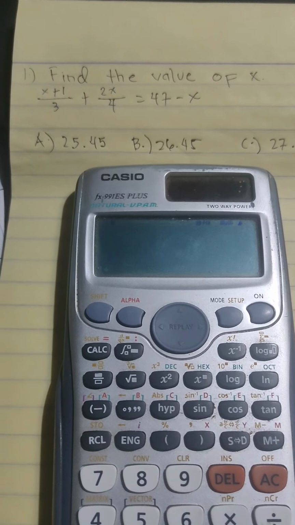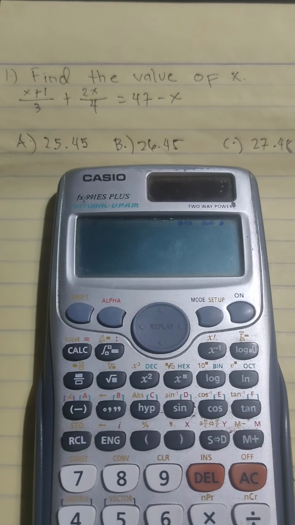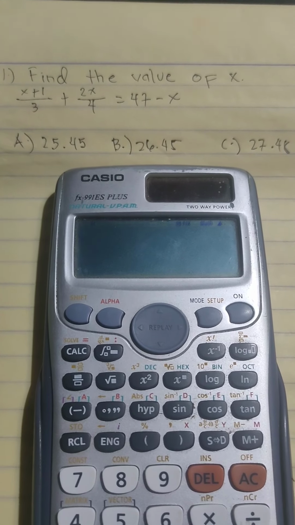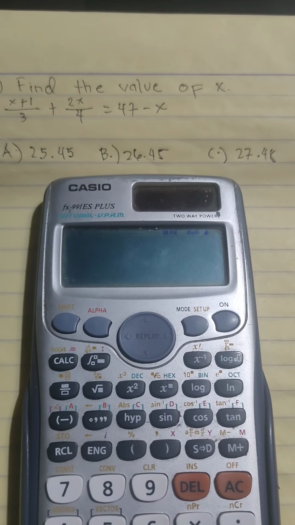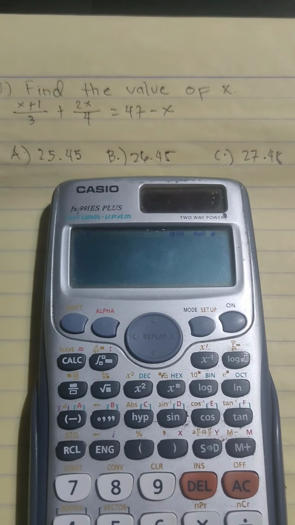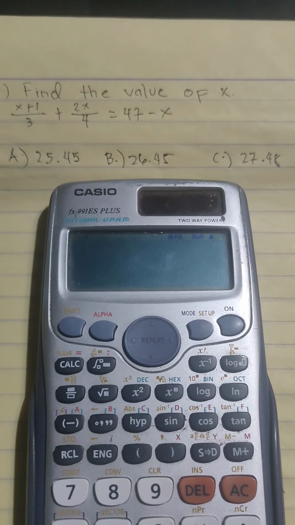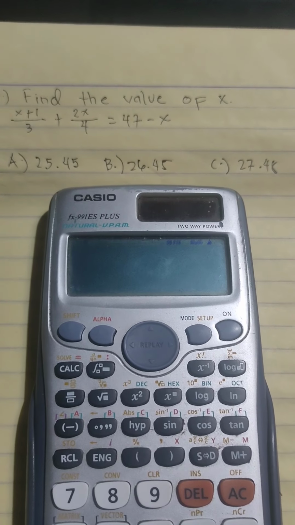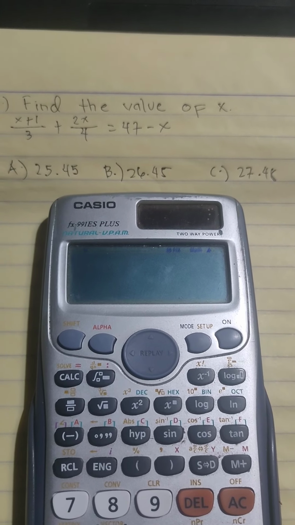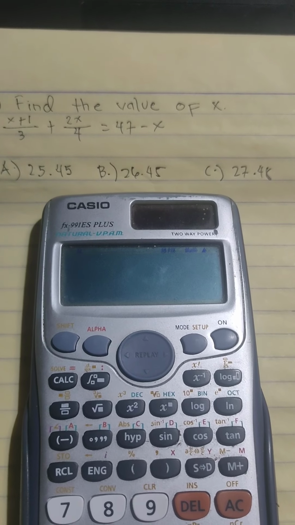For number 1, the technique that we will use is the shift solve method. This method can help us to solve an equation with one variable and one unknown.